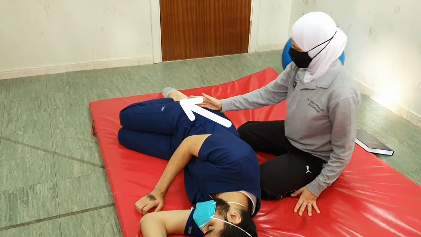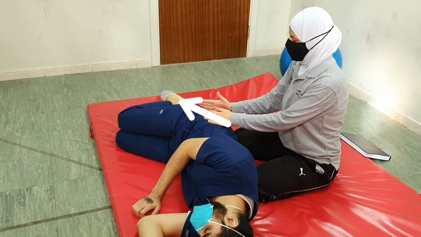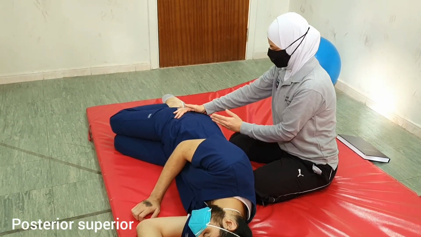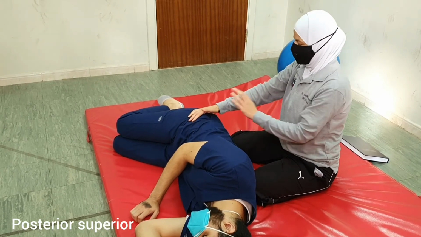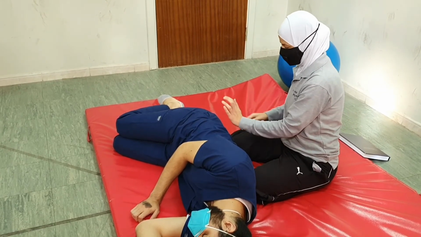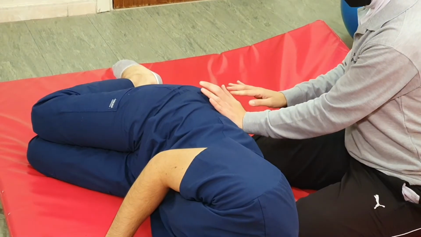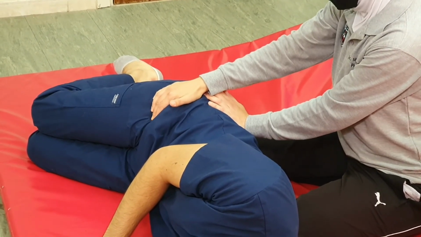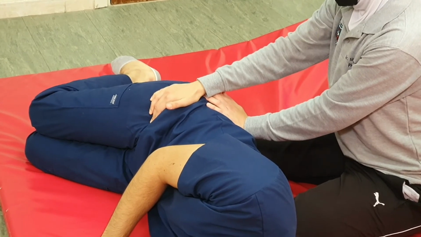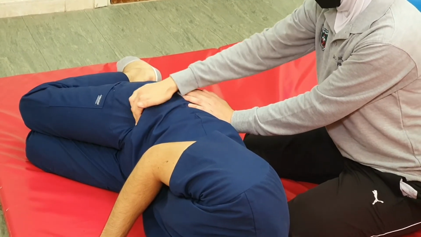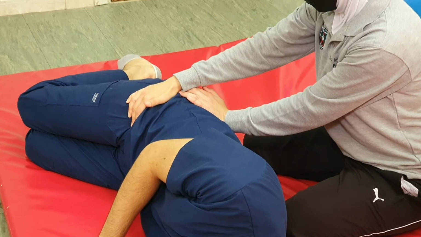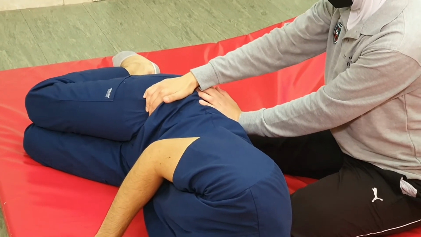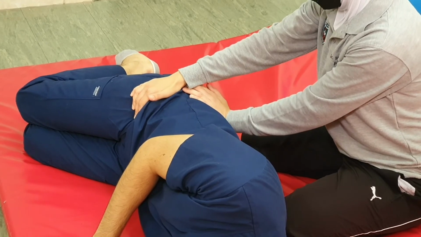And here, the pelvis will move anterior and inferior, okay? And then posterior and superior. And for the resistance, one hand will be placed, the heel of the hand on the PSIS, and the other hand anteriorly below the ASIS. So, move your pelvis down and anterior, move your pelvis back and superior, okay? Move it down and anterior, back and superior.